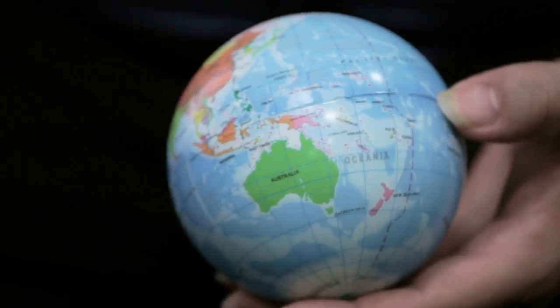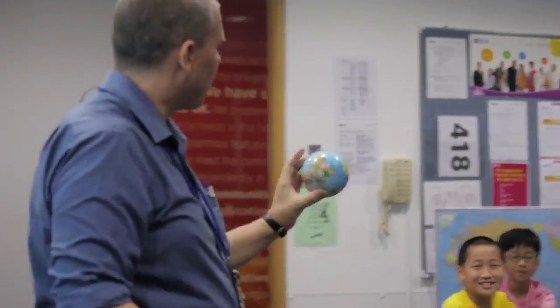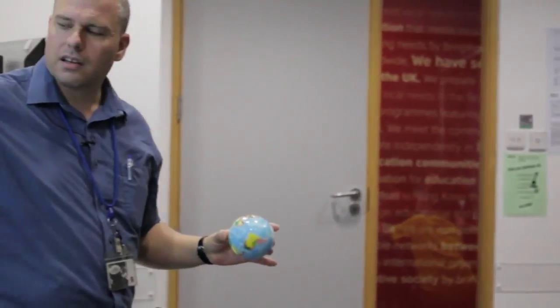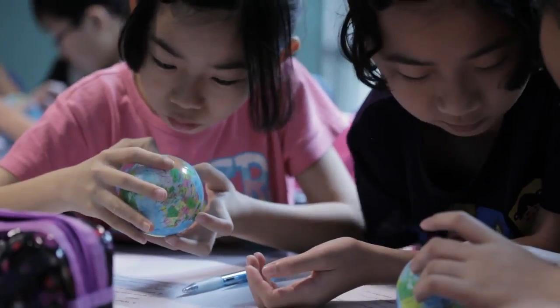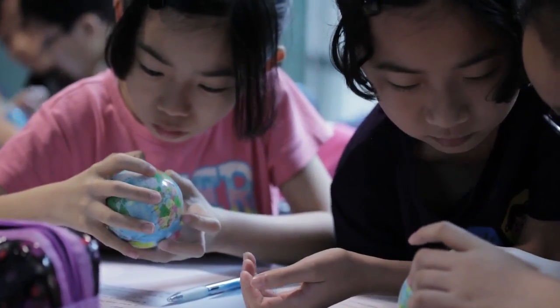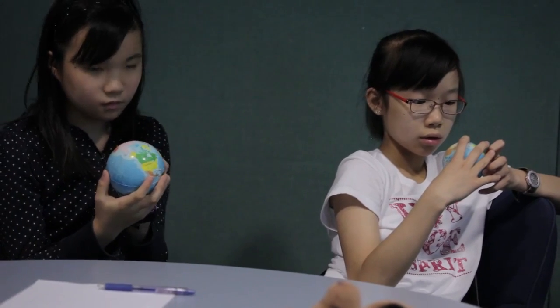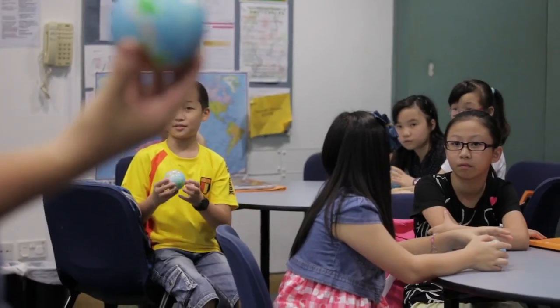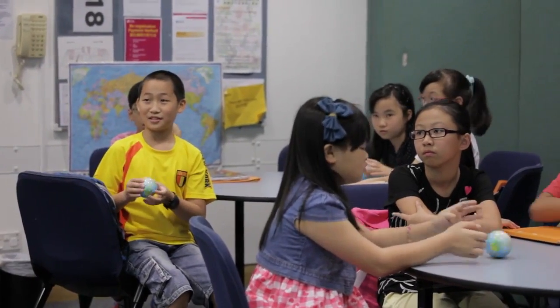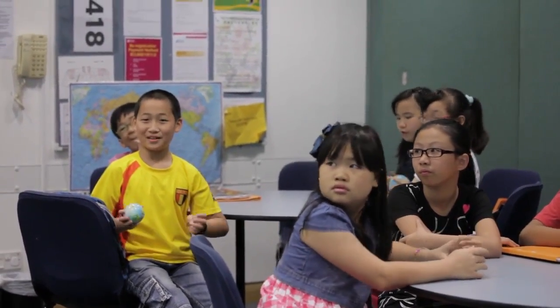So you've got on this thing, Australia's bigger, and on this thing, Greenland's bigger. Anyone know why? The map may be wrong. So one of them, well, they can't be both correct. Because the Earth is round, but the map is flat. Very good, excellent.